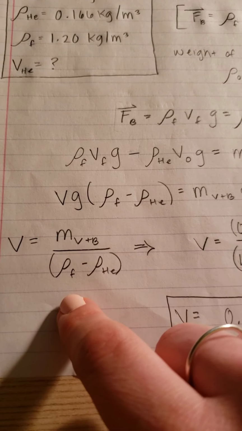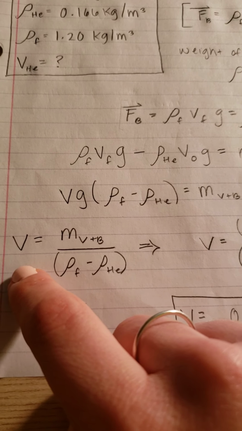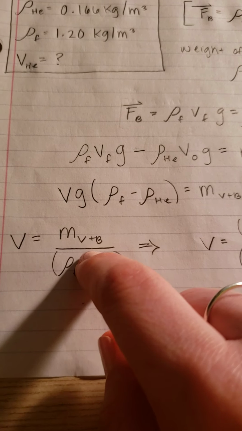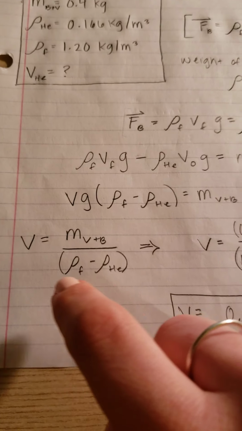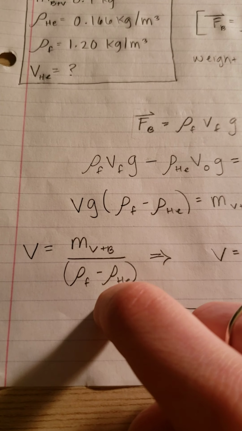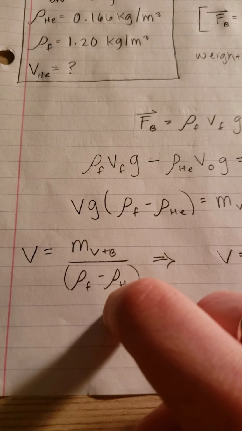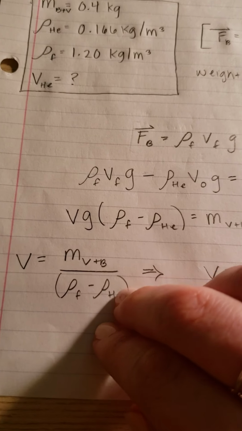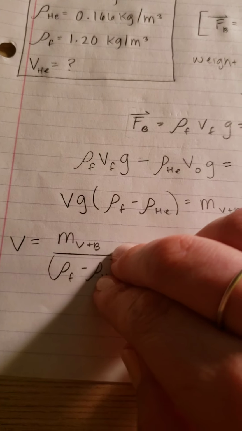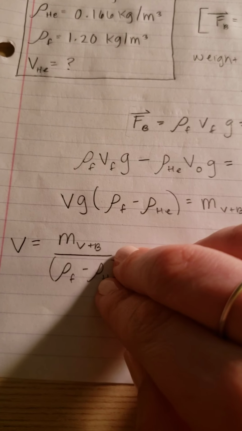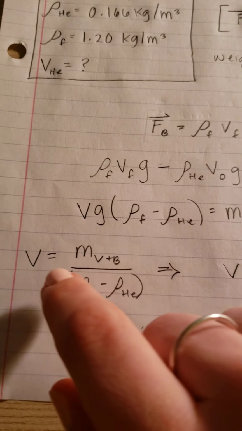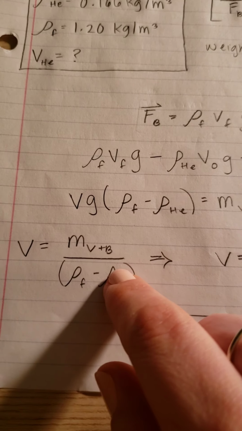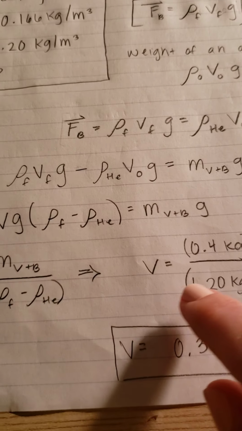And then we're left with our volume equal to the mass of the veil plus balloons divided by just the density of the fluid minus the density of the helium, or the balloons. Volume is equal to mass over density minus density.